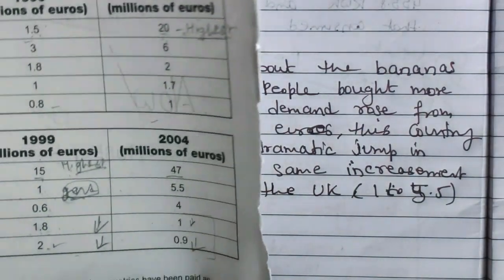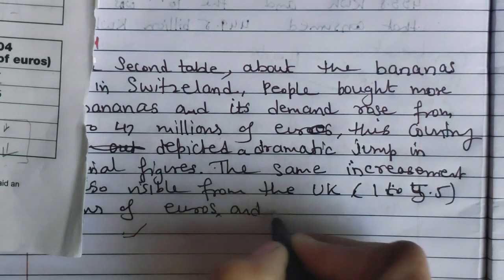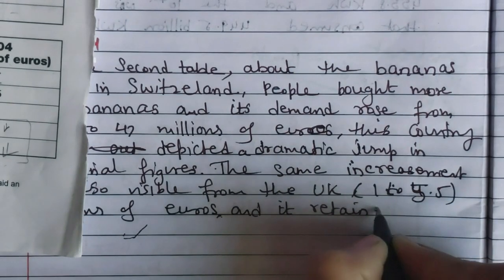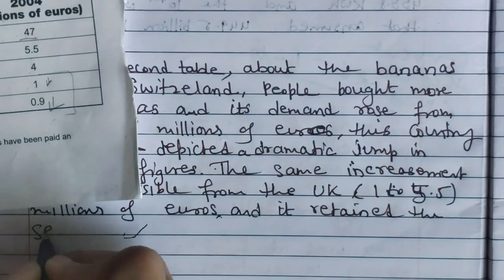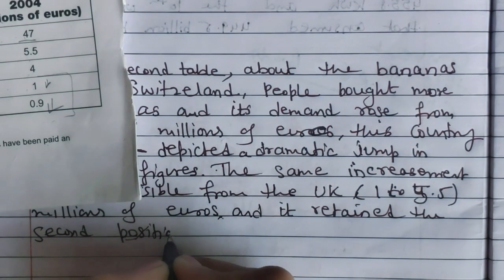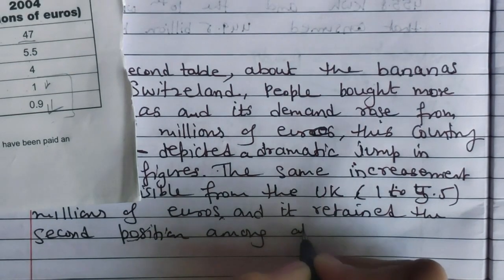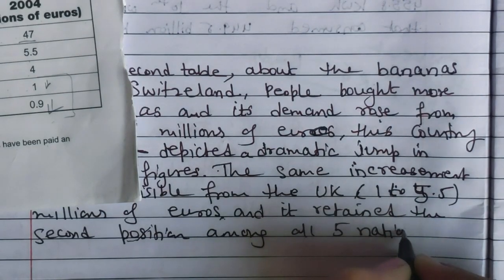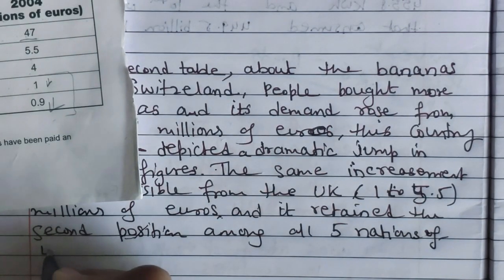Okay, and it retained, you can always say, the second position or rank among all 5 European nations, you can say, of Europe.